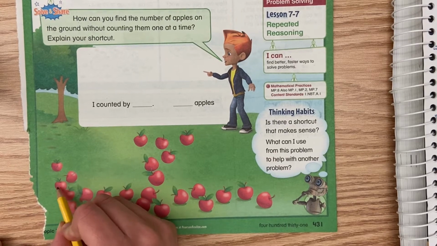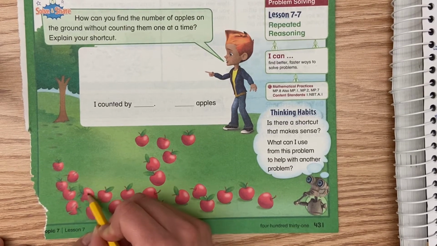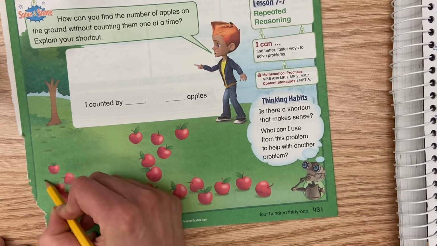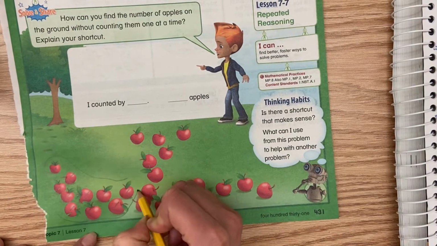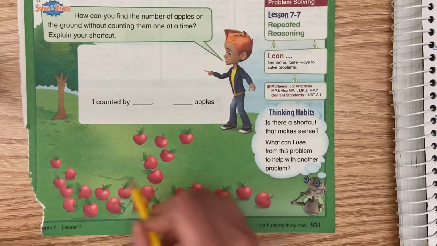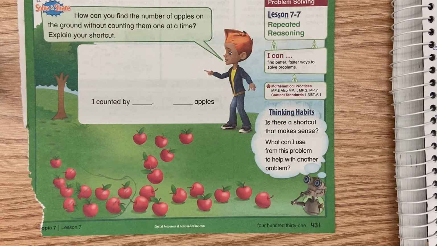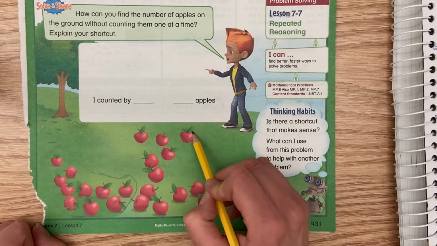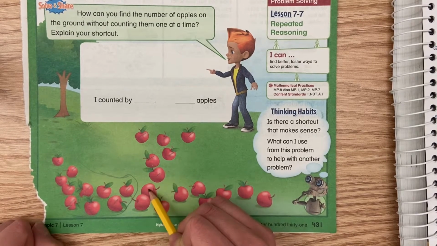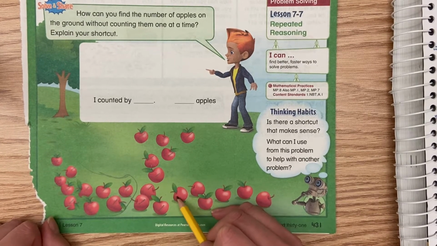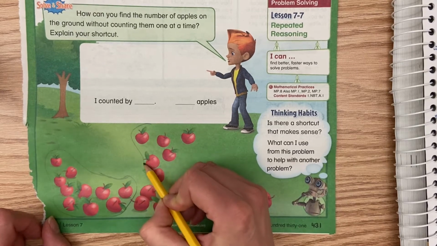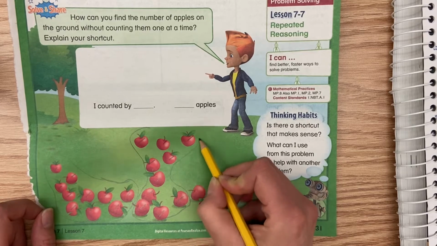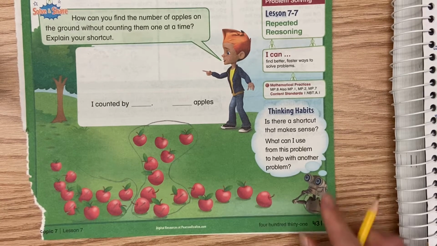1, 2, 3, 4, 5, 6, 7, 8, 9, 10. I'm going to group these apples together. It's easier to do that because they're all right next to each other here. Okay, let's do some over here. 1, 2, 3, 4, 5, 6, 7, 8, 9, 10. I'm marking them as I'm counting them so that way I know that these apples belong in the same group.